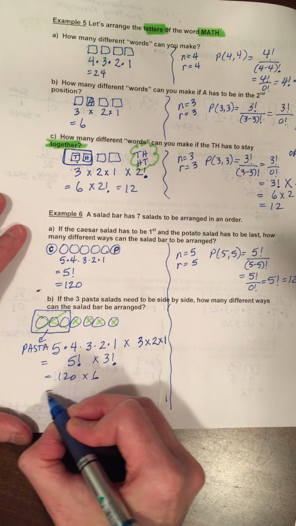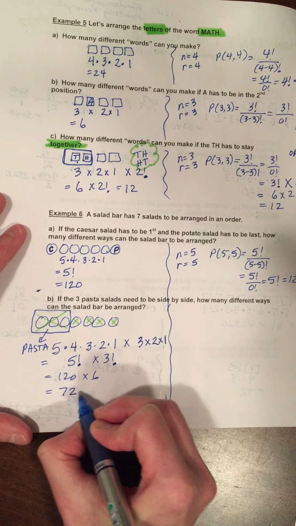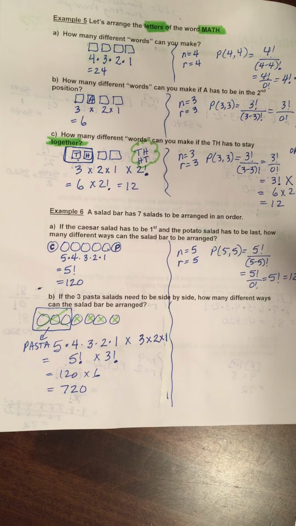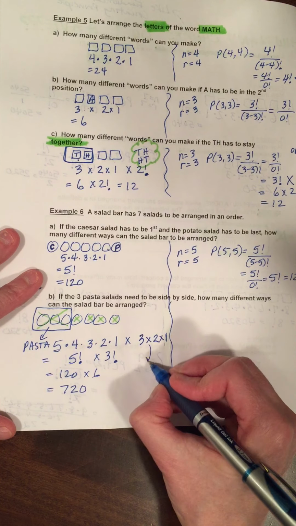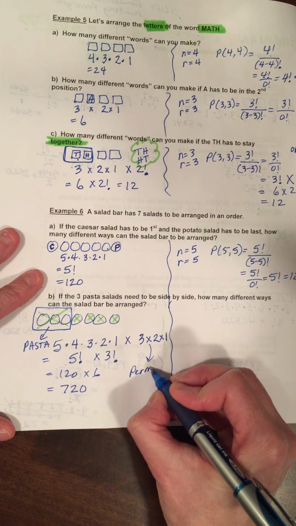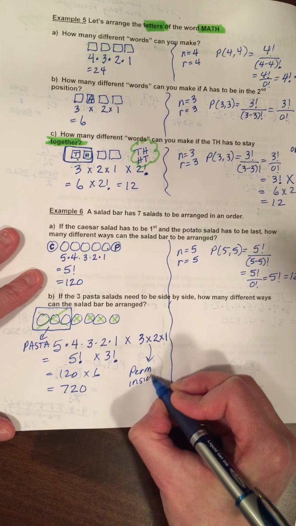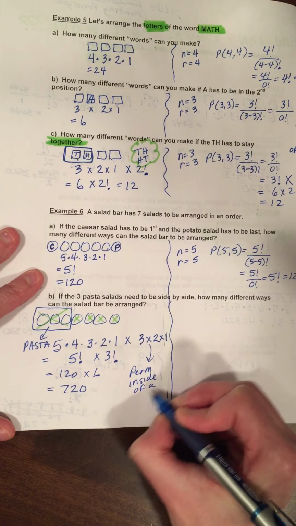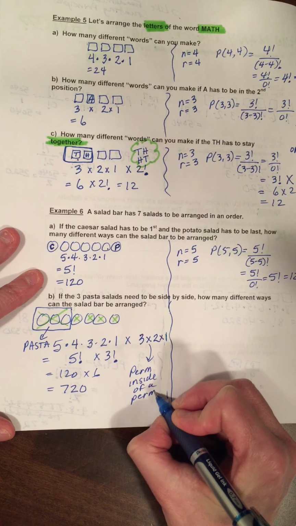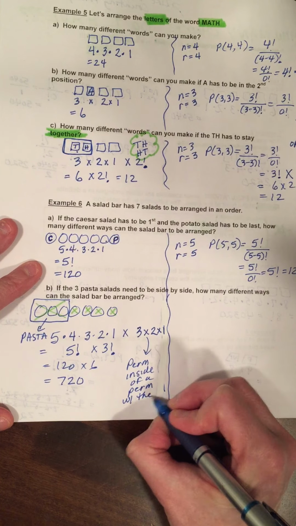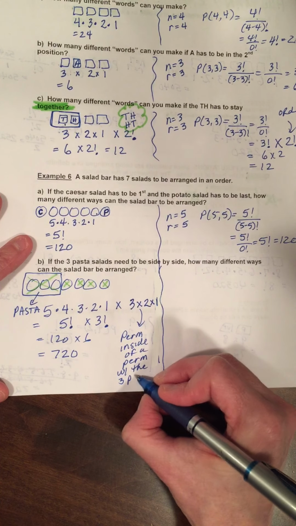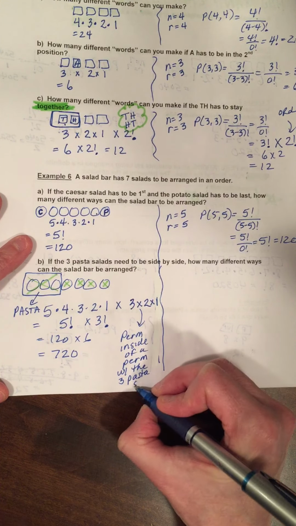120 times 6, 720. So it's a permutation inside of a permutation. It's a permutation inside of a permutation with the 3 pasta salads.